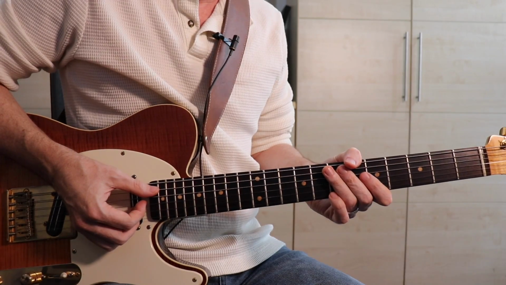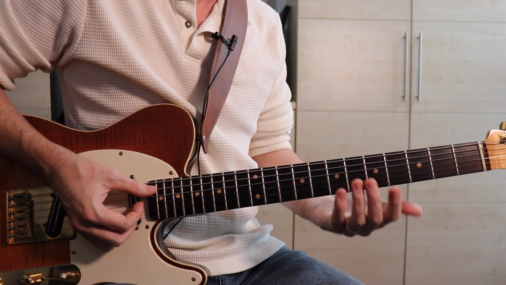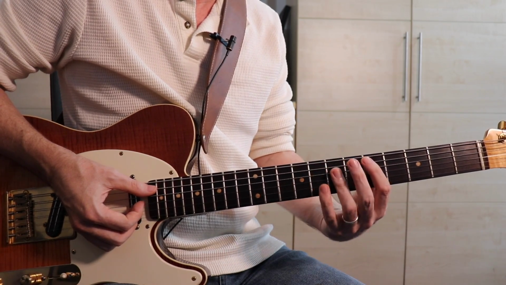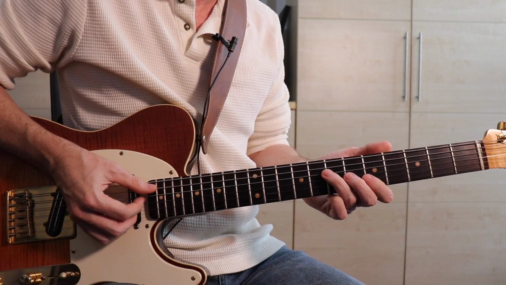All right, now let's look at what the passing chords would be if we used a 2 minor. So again, our chord progression A, E, D. The 2 chord of our A chord is B minor, right next door.